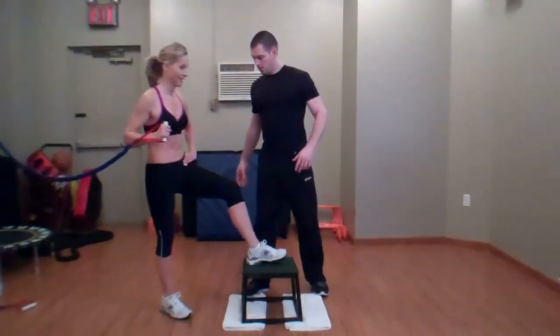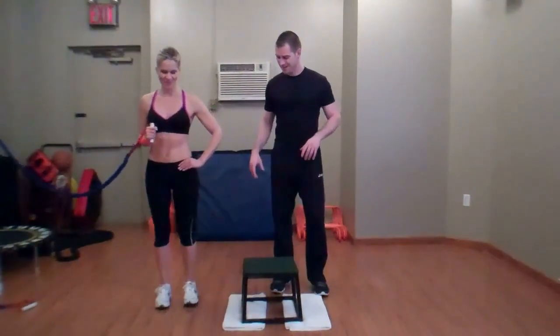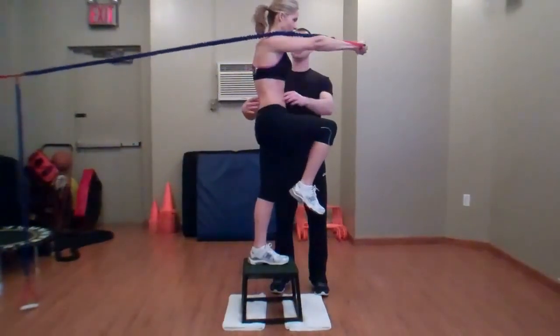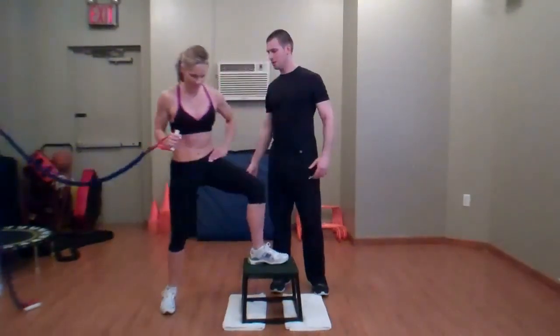Good. All right. Make sure you turn back. One more turn. Push. And then release the rotation and step back to your beginning position.